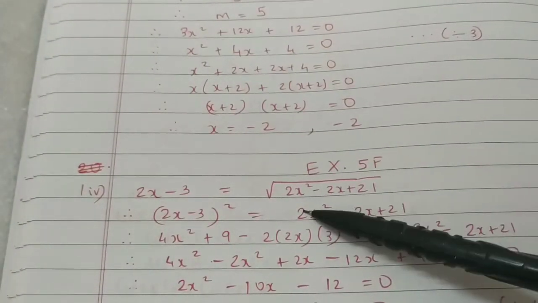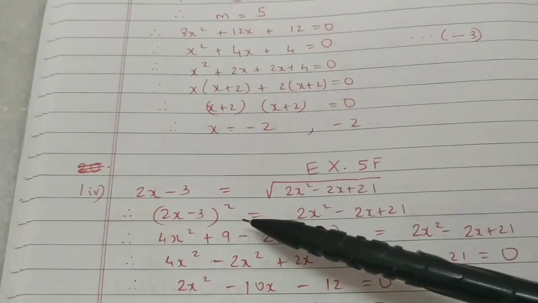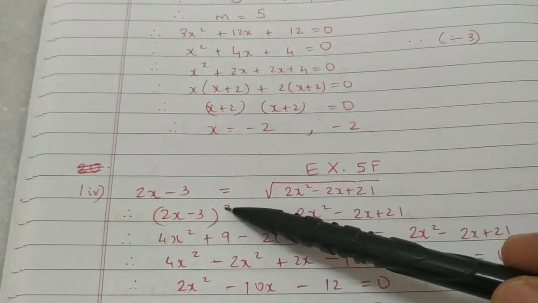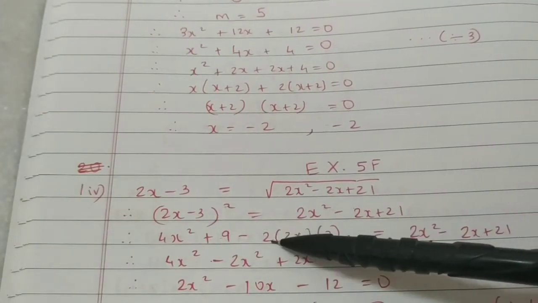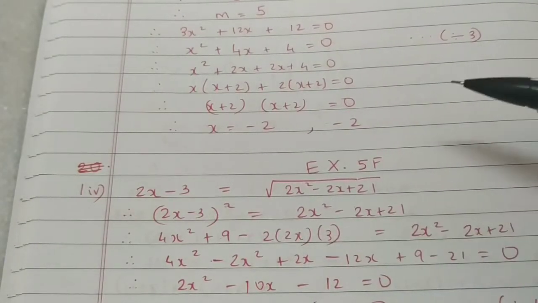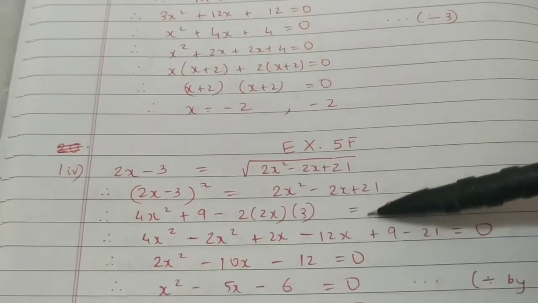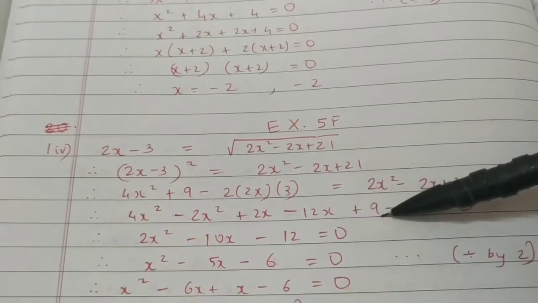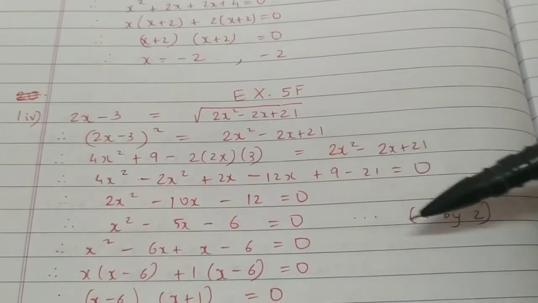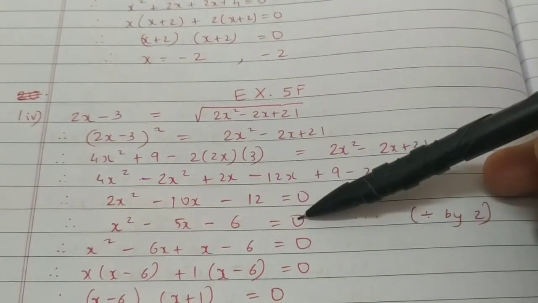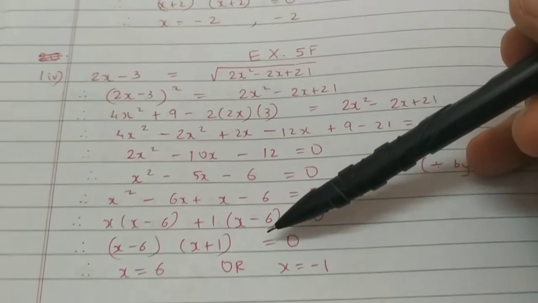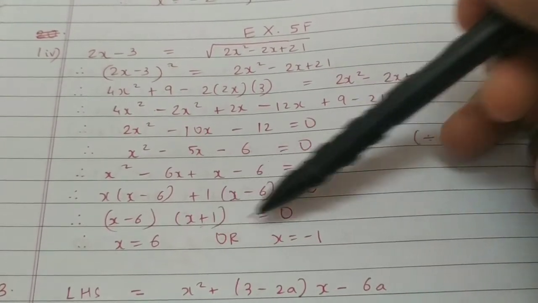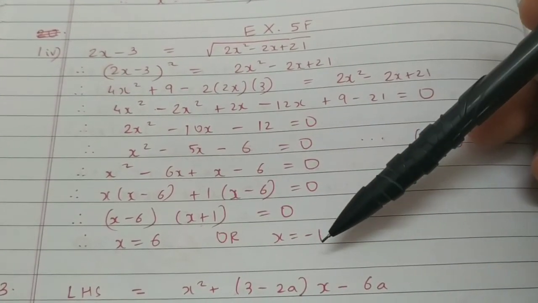So the square root goes away on the RHS, but now on the LHS we have whole square. So we'll have to use the formula a squared plus b squared minus 2ab. On solving further and getting the like terms together, we actually get a quadratic equation. Dividing by 2 is possible, so let's do that. And now solve it further normally, splitting the middle term and get two values of x, which is 6 and minus 1.